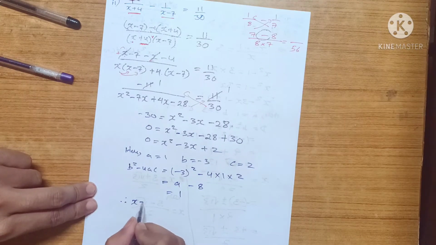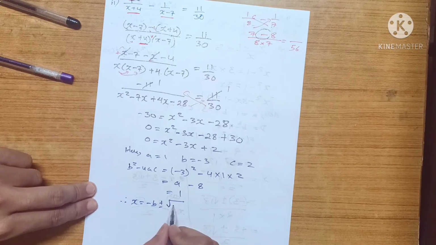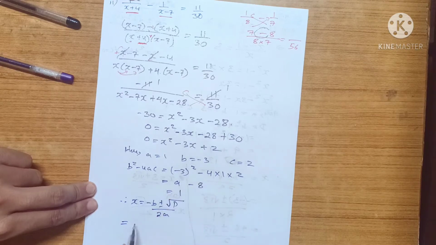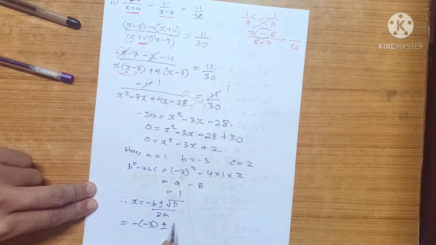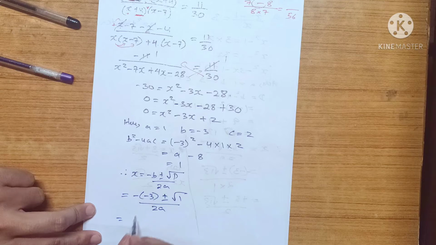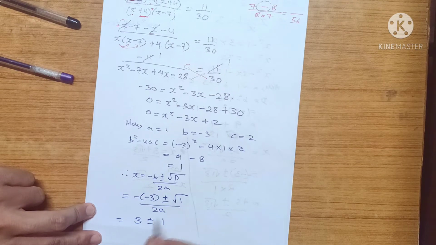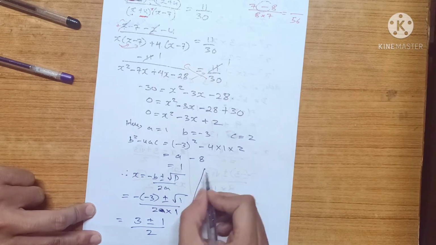Therefore x equal to minus b plus minus root over d by 2a, right? In this case b is minus 3, so instead of b I'm going to put minus 3 and then root over 1, which is 1 only by the way, equal to minus minus, it becomes 3 plus 3. Root over 1 is 1 only. 2 into a, okay wait, instead of a I can write 1, so 2 into 1 is 2.